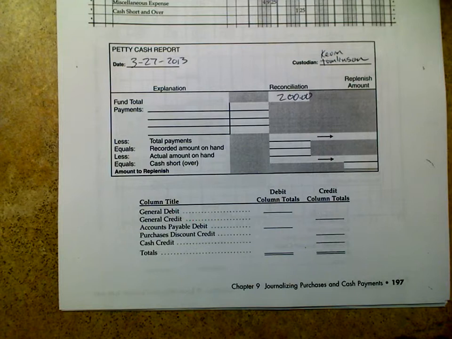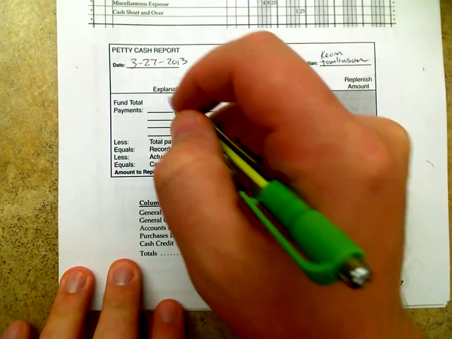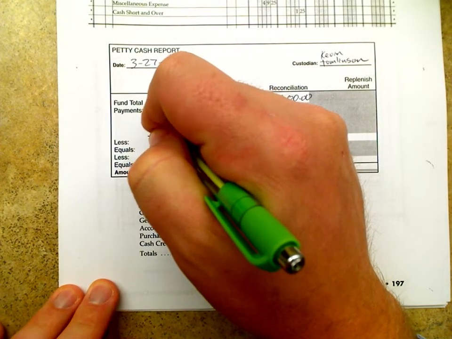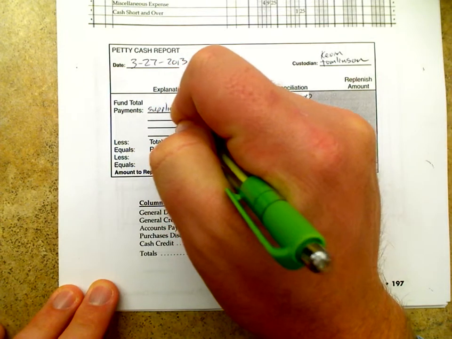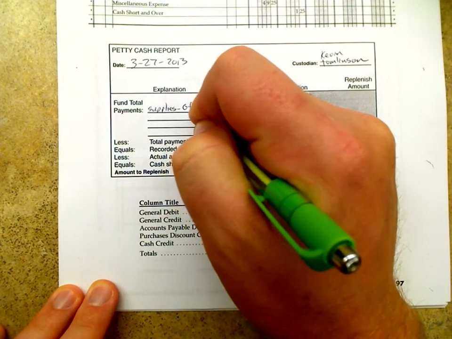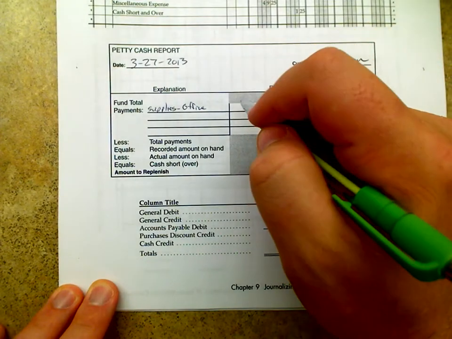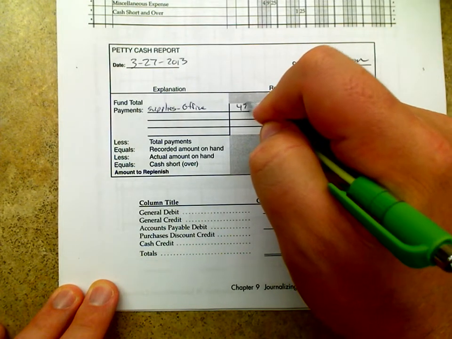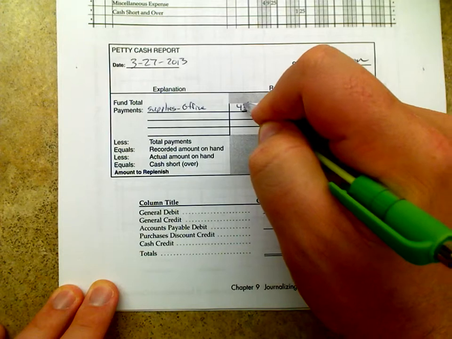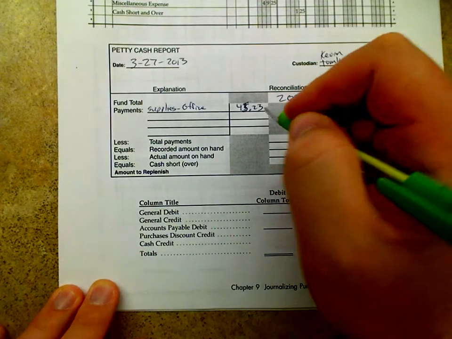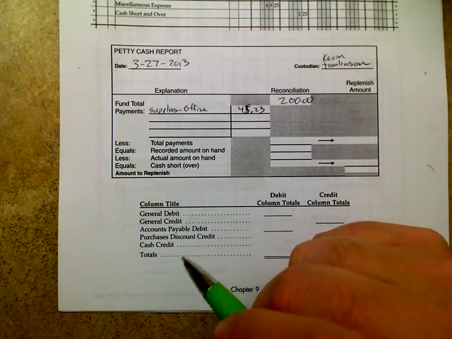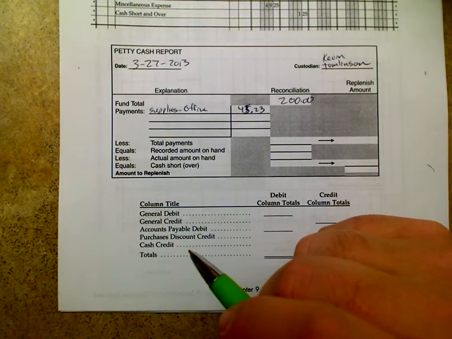And what have we spent this money on? It says we have supplies office is $45.23. So over here I'm going to write supplies office, $45.23. I have supplies store.